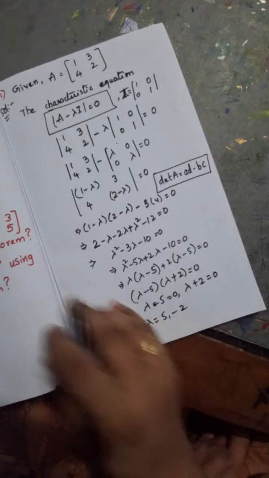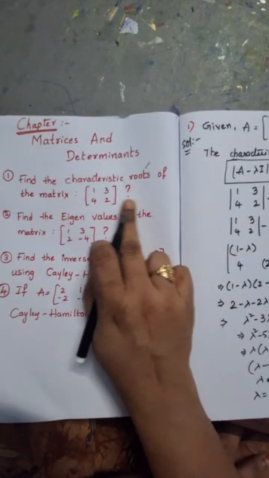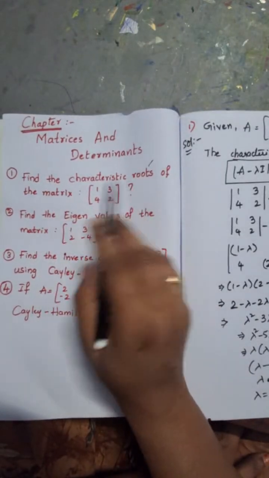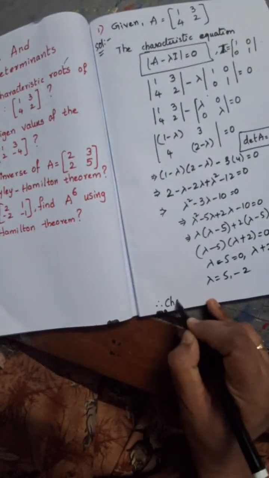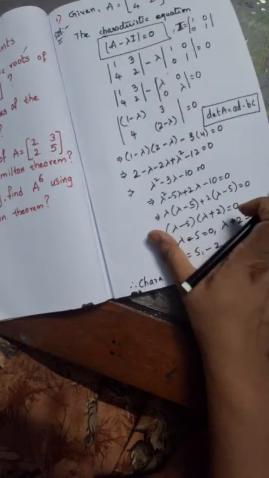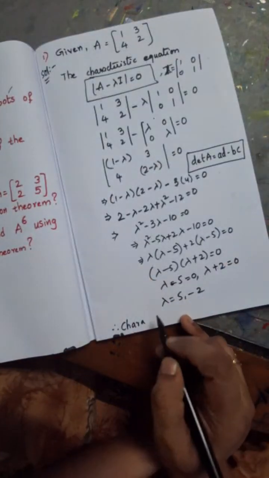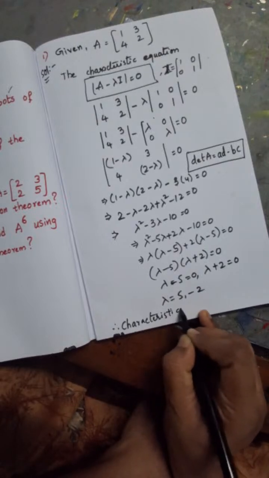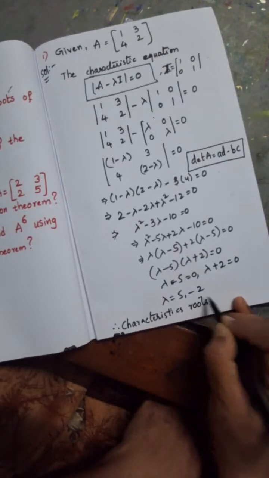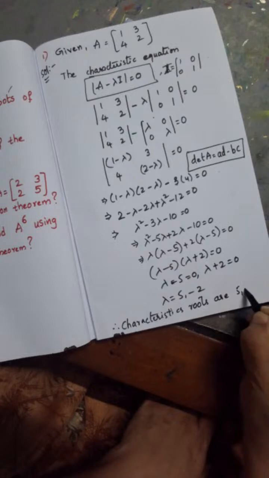So what do we have to find from the question? Find the characteristic roots of the matrix. Therefore at the end of the solution we have to write: characteristic roots are 5 comma minus 2.